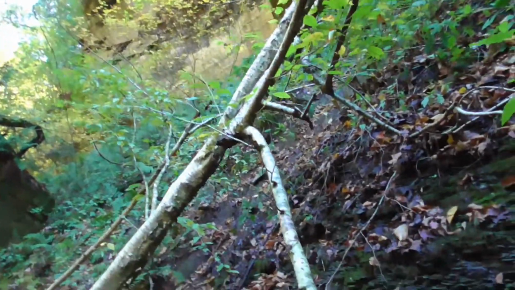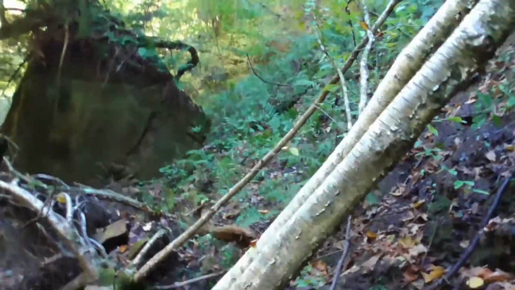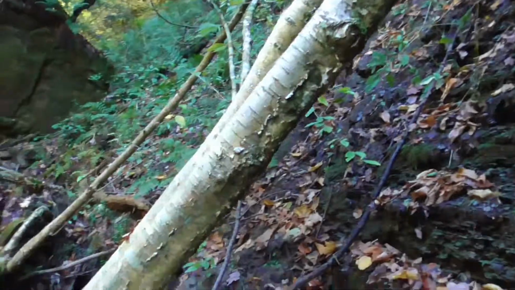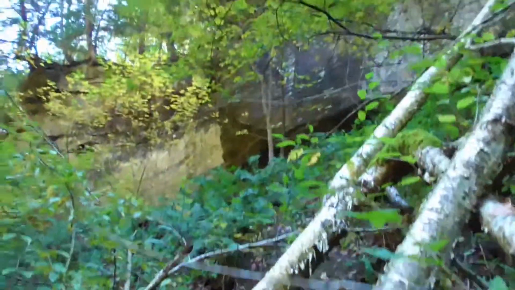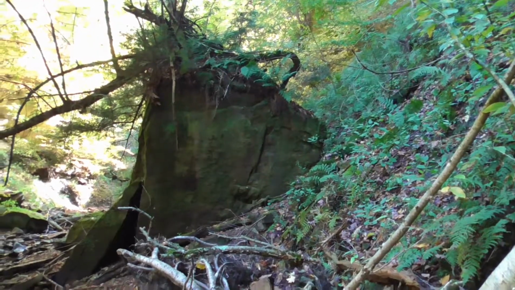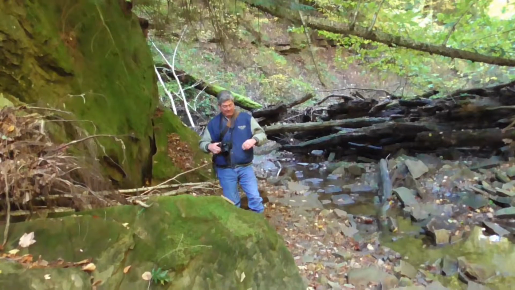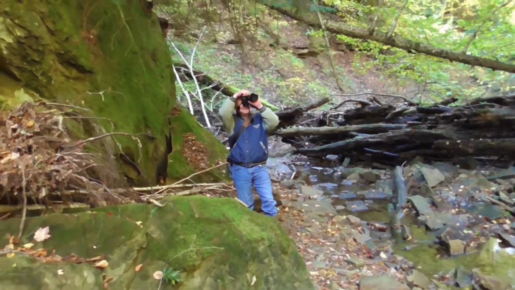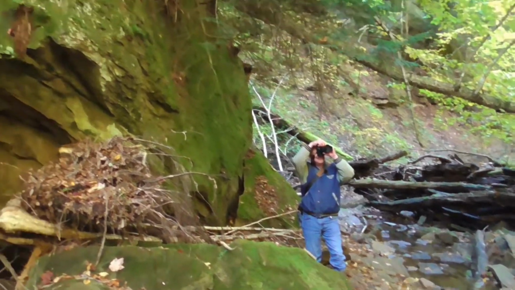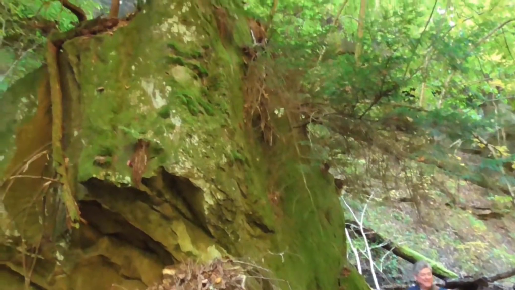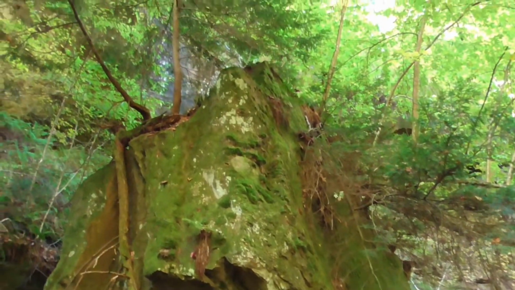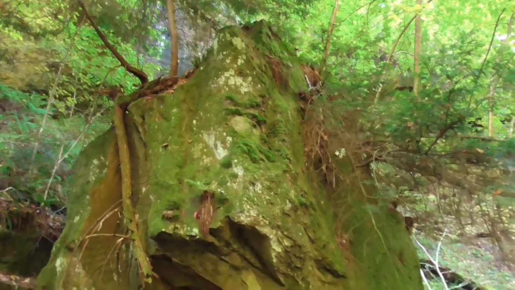See if I can negotiate these logs. Nice example of river birch here. That came down from up there, down here, I think about 40 years ago, within my lifetime. So this just gives you an example with Frank and this chunk of Berea sandstone, how big it is. And it's just really huge.